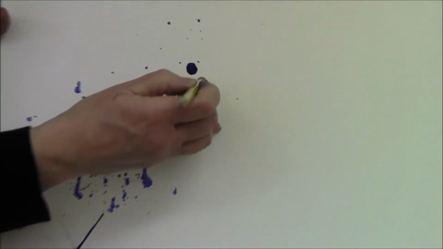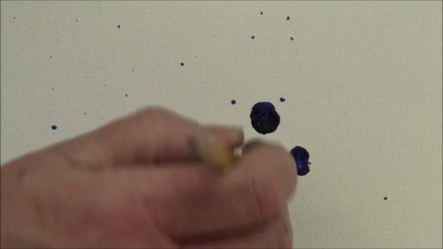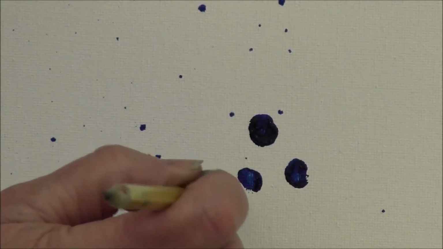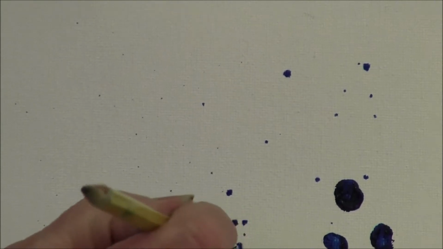You could also use a brush. You could use anything. You could use your finger, although I don't recommend that. You could cut an eraser, any kind of shape. So these don't have to be round, but I do like the round shapes because it reminds me of the artist Seurat that did pointillism.